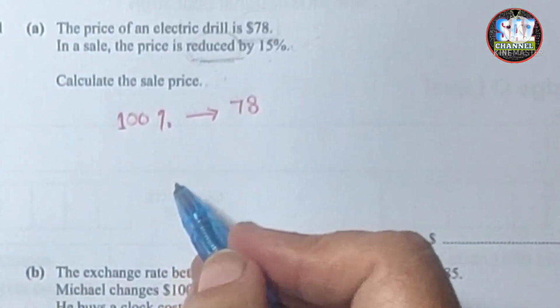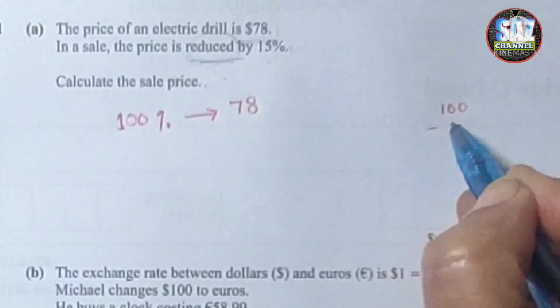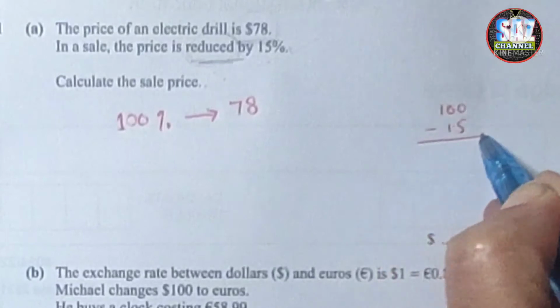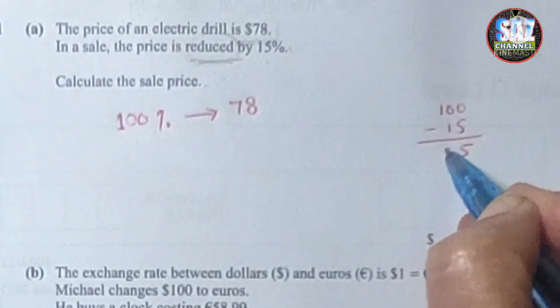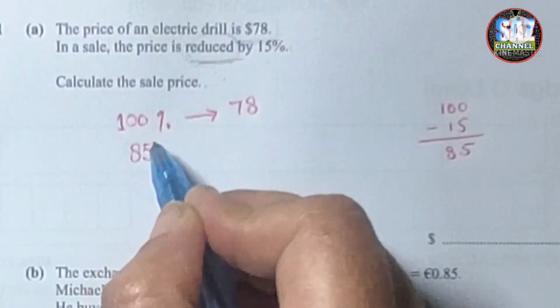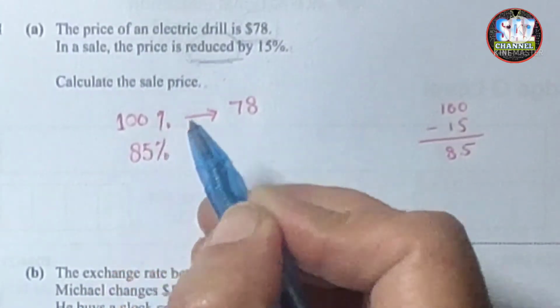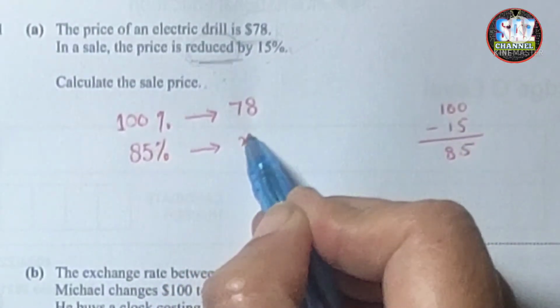Now, when the price is reduced by 15%, reduced means 100 minus 15, and this will give me 85%, because the price is reduced by 15%. How much amount do we have to pay for that?